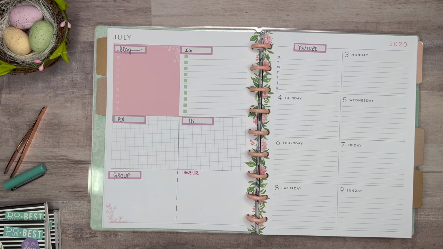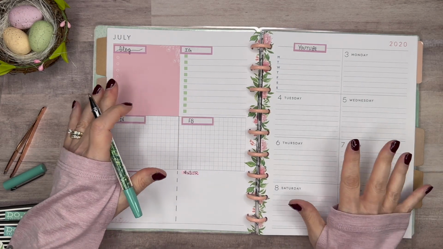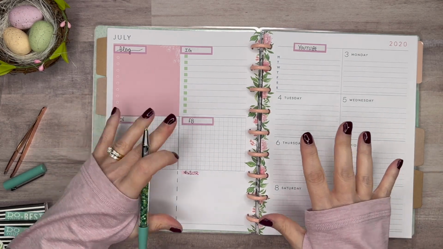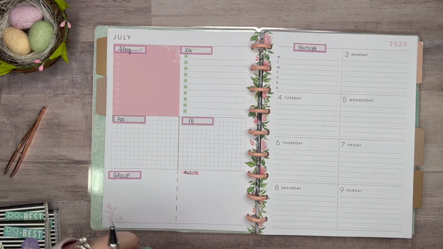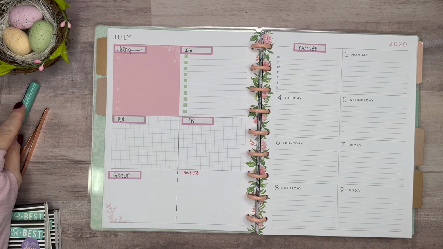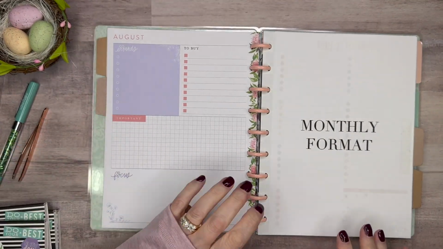I just struggled to be able to figure out how to use it best for my needs. It had its function, but it just didn't work for me. And again, not everyone can work with the same layout as other people. So the next spread I'm going to do, I keep saying spread, but it's a layout. The next layout is the monthly format.